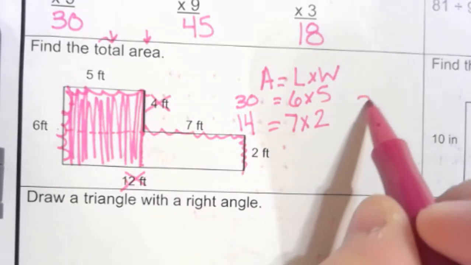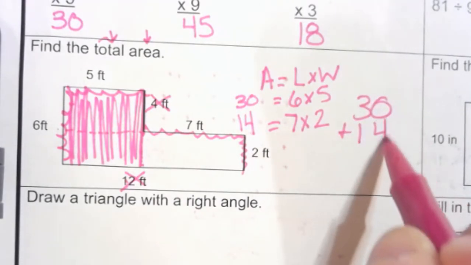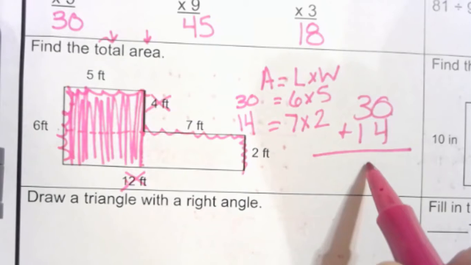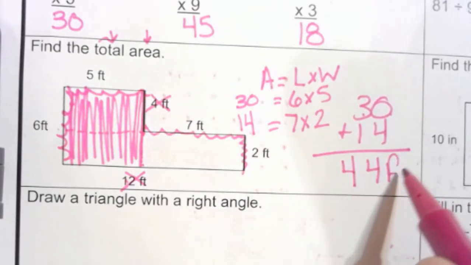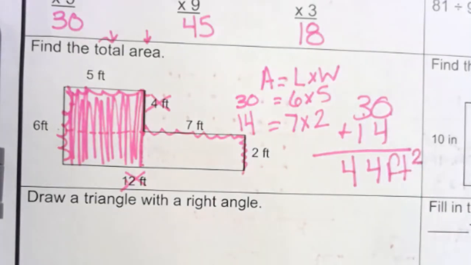Total means add. 30 plus 14. 4 plus 0 is 4. 3 plus 1 is 4. And I need a label. Square. Or feet square. Or square feet.